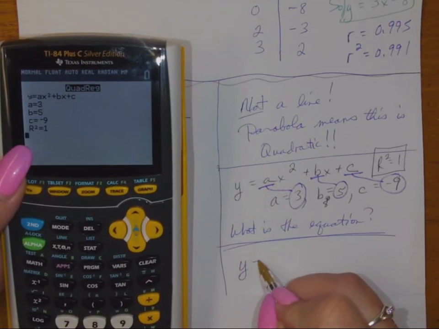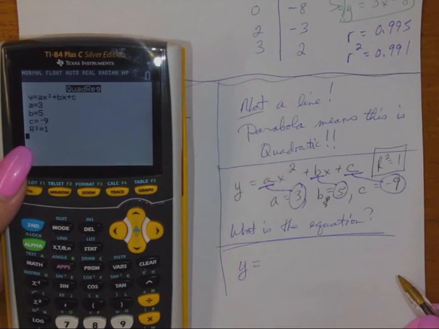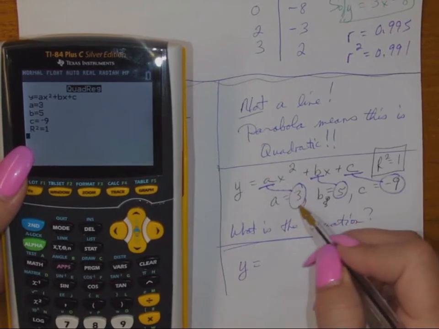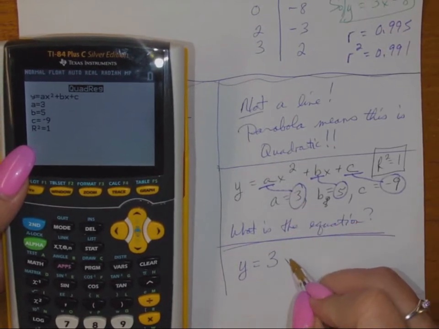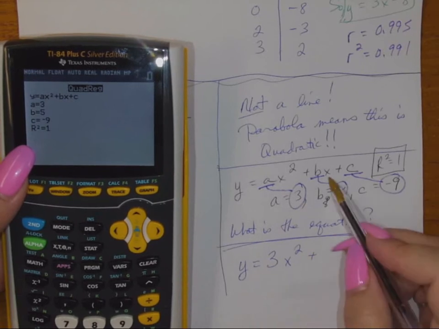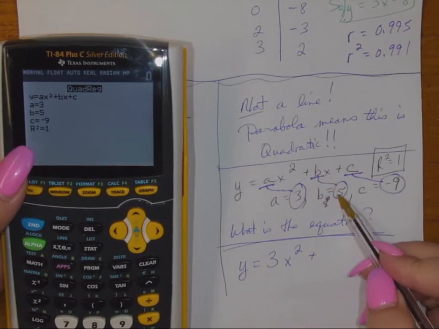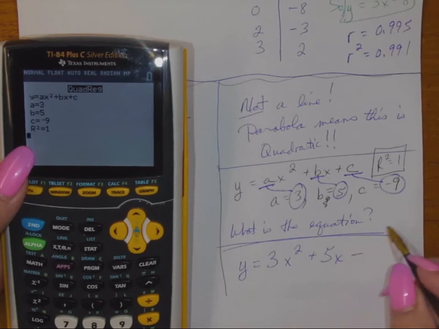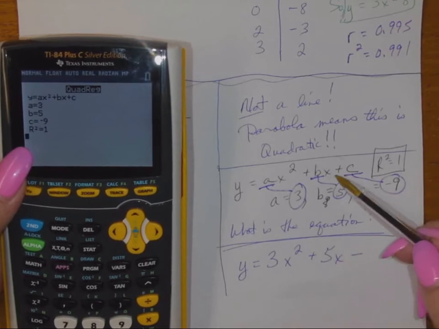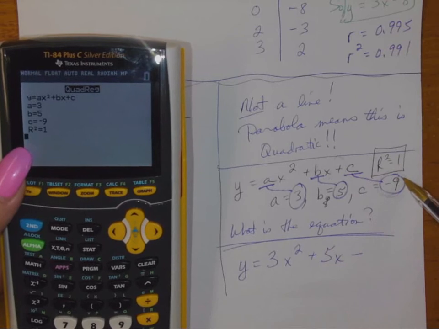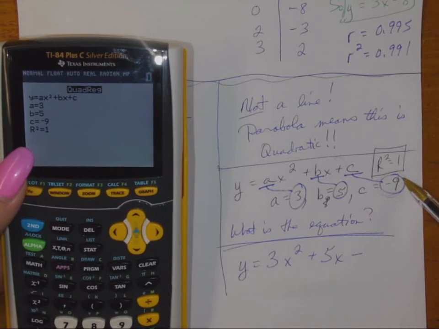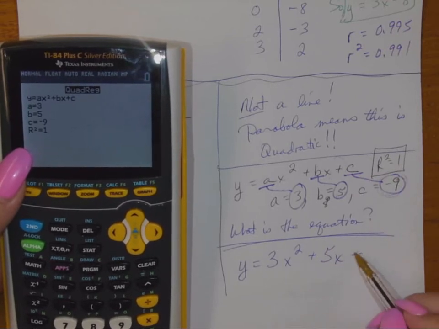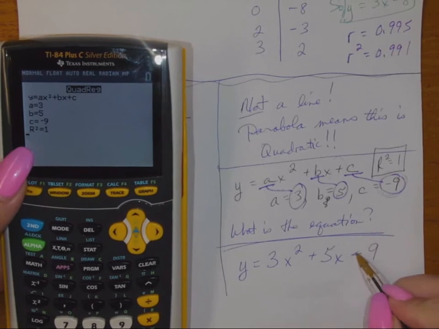So y equals, we're not going to write A, we're going to write what? 3. Substitute that in. X squared plus, we're not going to write B, we're going to write 5x plus, except that this is a plus and my C value is negative, so positive and a negative is a negative, so minus 9.